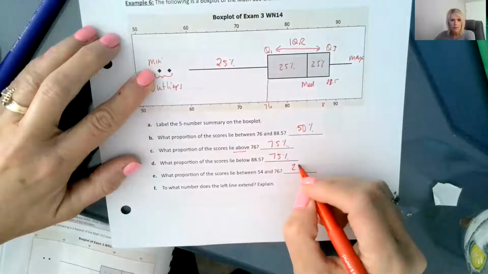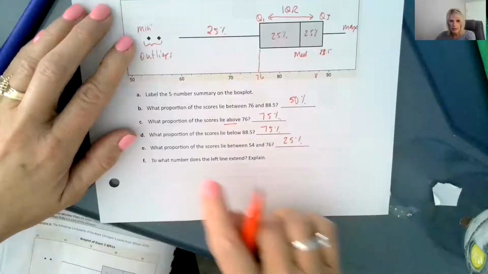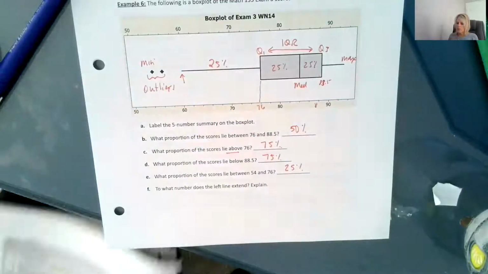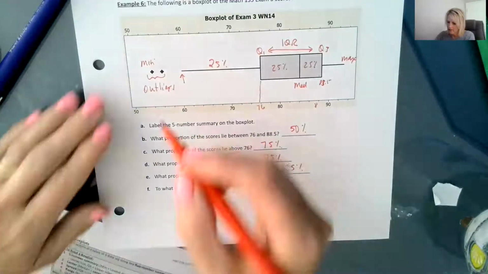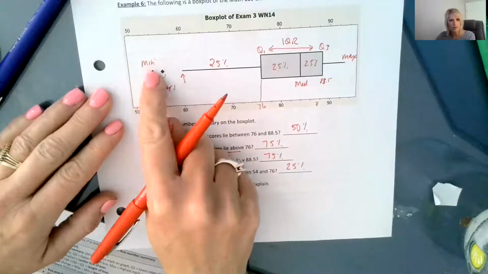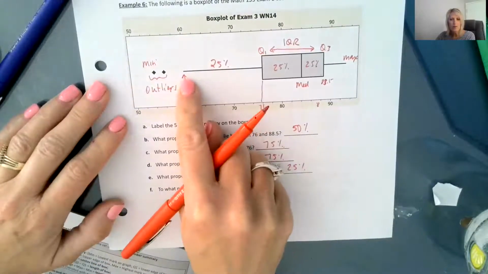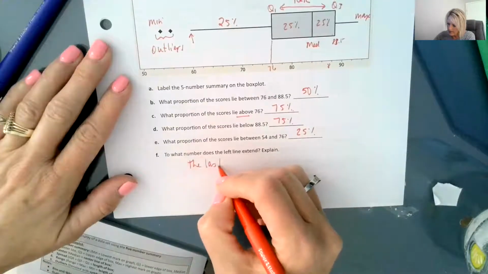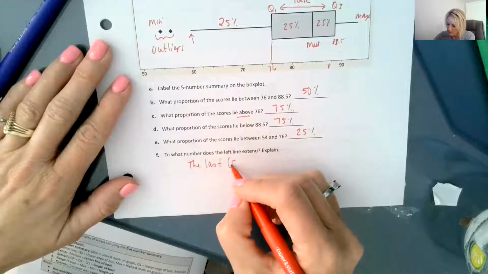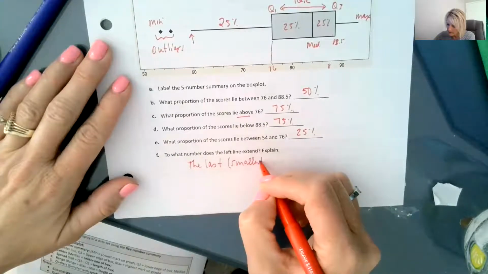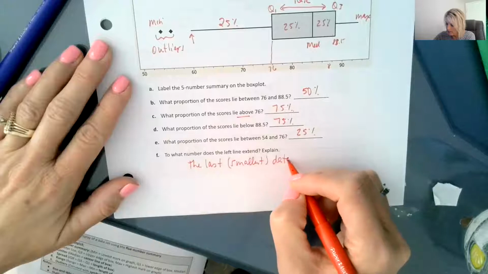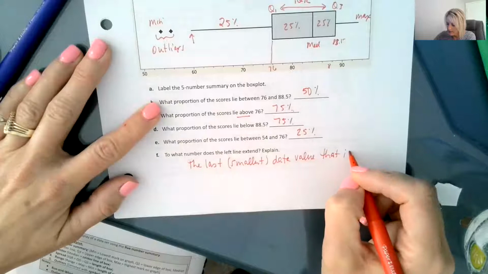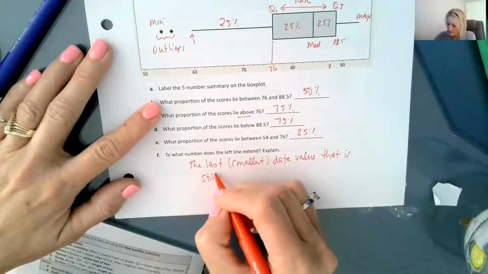And then it says, to what number does the left line extend? Explain. So when you have data that is unusual, they're marked by symbols. So the left line is extending to the last, or smallest, data value that is still inside the lower fence.